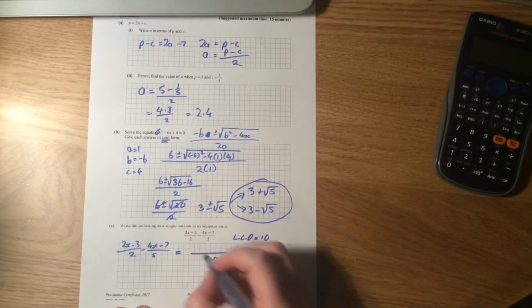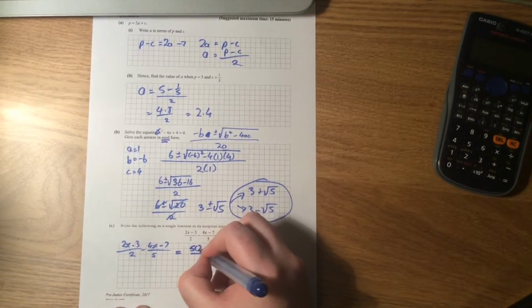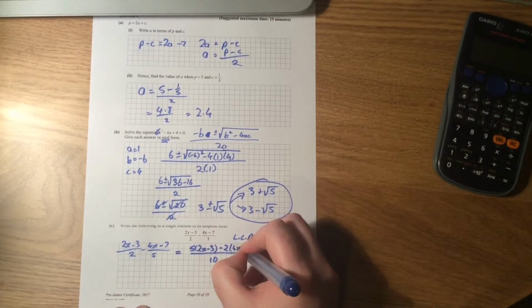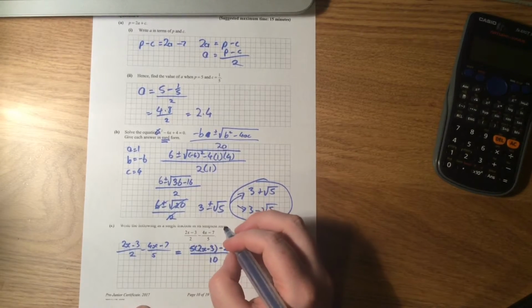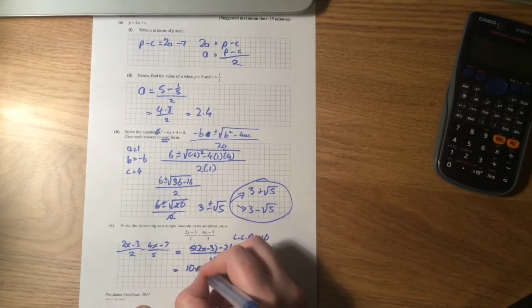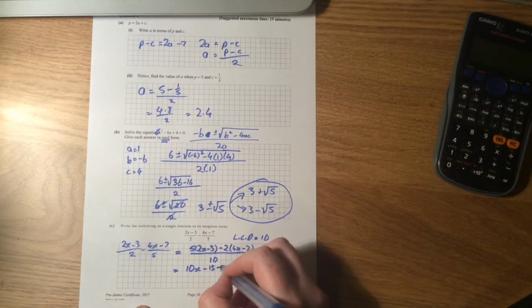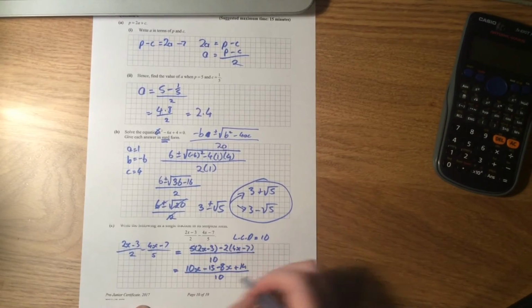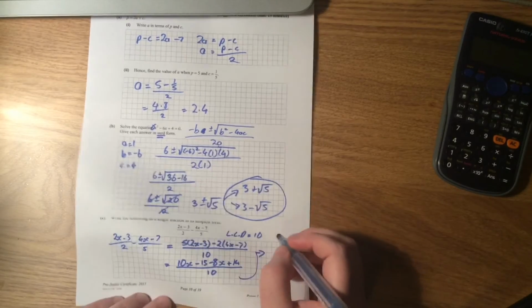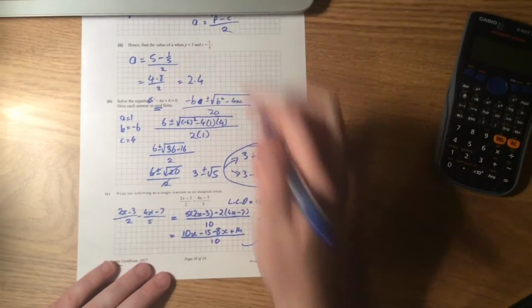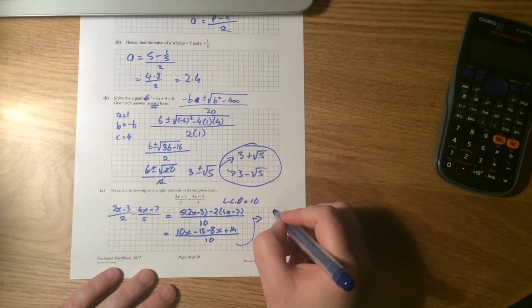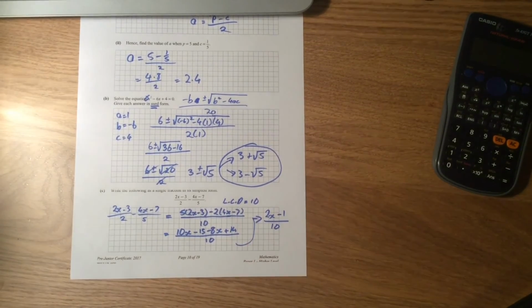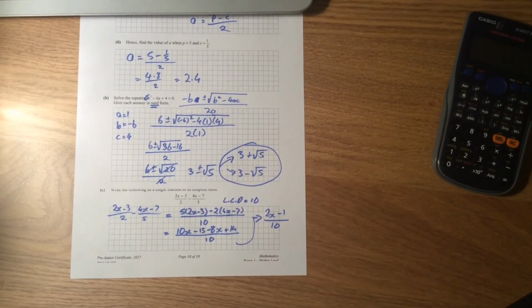2 goes into 10 5 times, so I'm going to multiply 5 by the bracket 2x minus 3, minus 5 goes into 10 2 times, so minus 2 times the bracket 4x minus 7, all over 10. Which is going to give me 10x minus 15 minus 8x plus 14 all over 10. I'll do the top line first. I'm running out of space. So if we look at the top line, 10x minus 8x is going to give me 2x. Minus 15 plus 14 is going to give me minus 1, all over 10. And there it is, simplified. There's the algebra question. Easy peasy, huh?